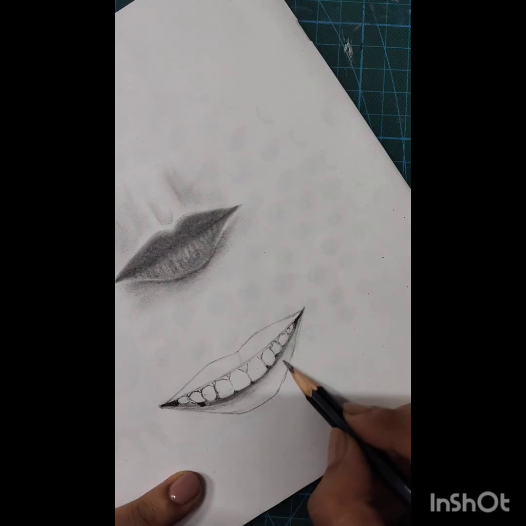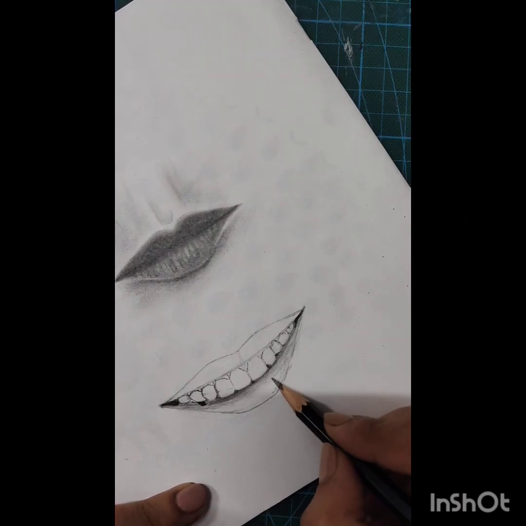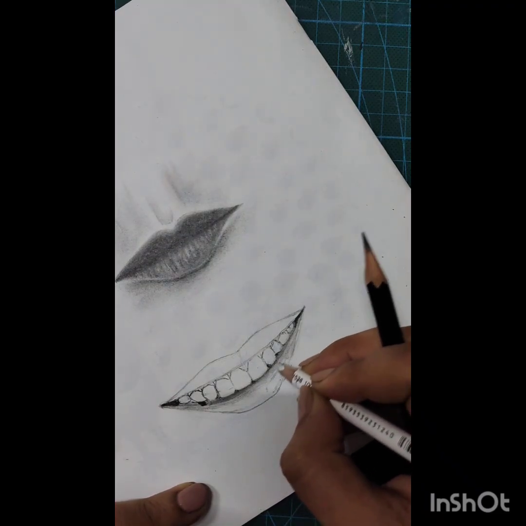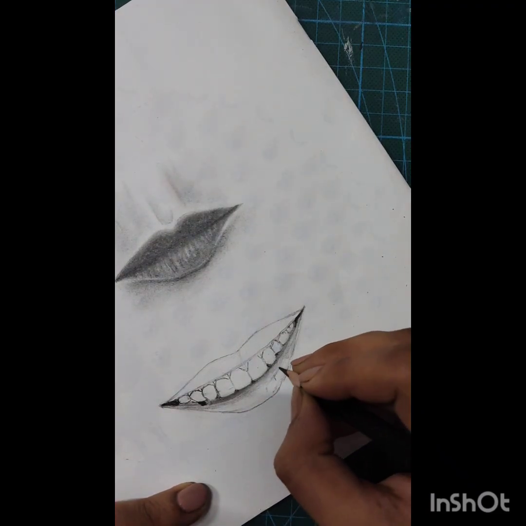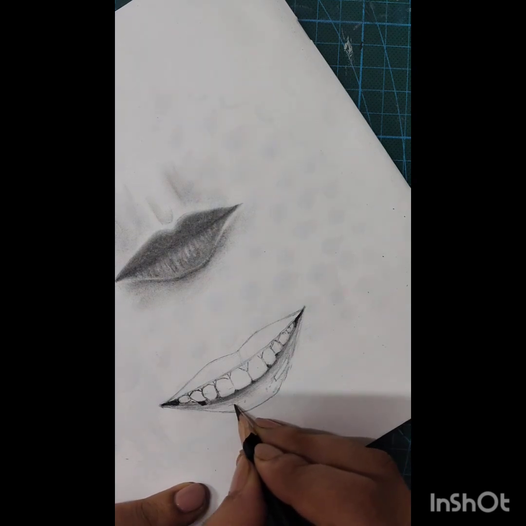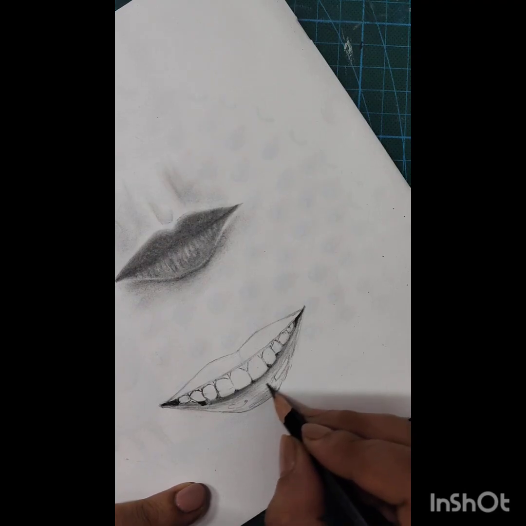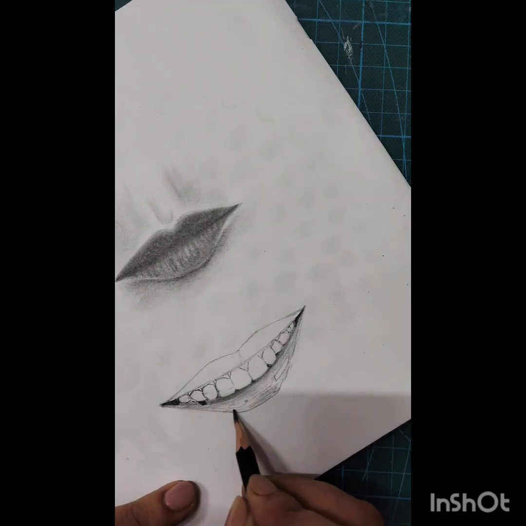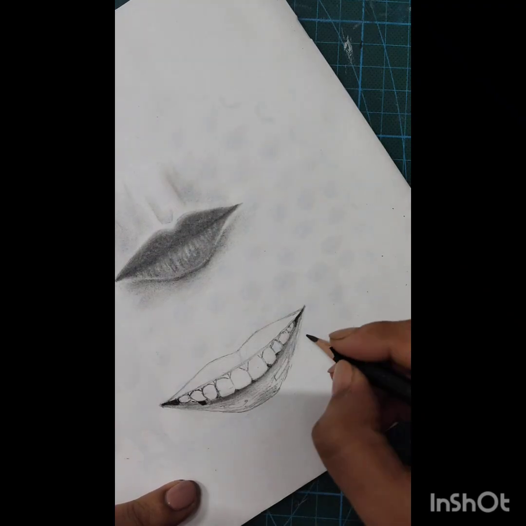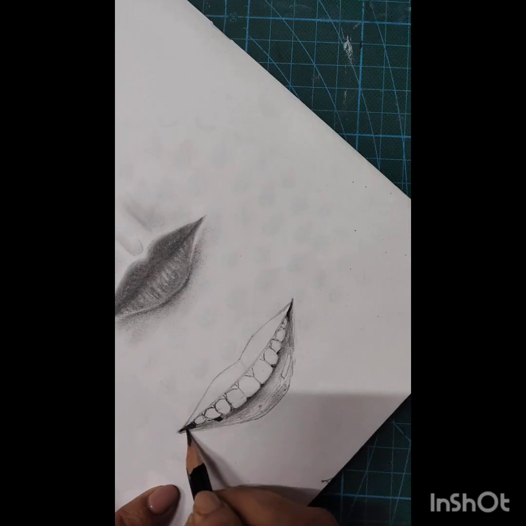So now let's start working on the lower lip. I am still using 2B to give the first layer on the lower areas, and looking at the reference I'm finding that there are some areas where the highlight is there, so I'm placing small blocks to avoid shading on that part, and the rest of the areas I am covering. I'm still using 2B for now.